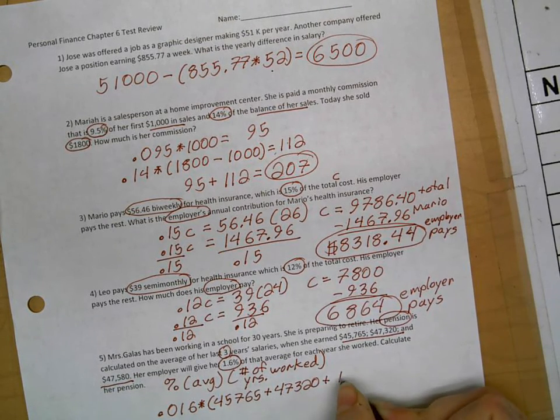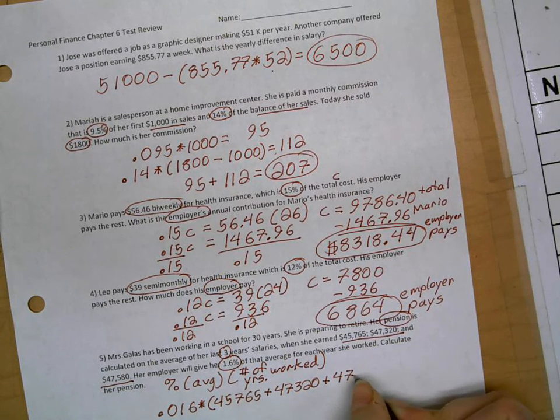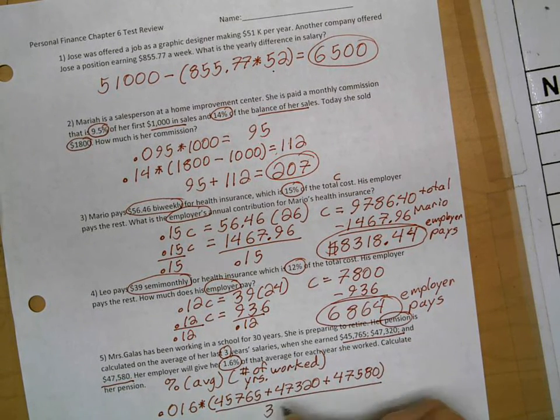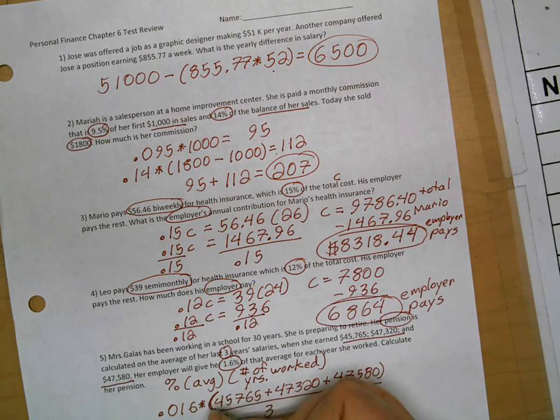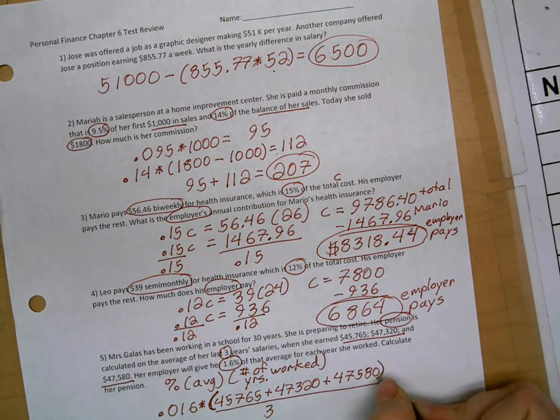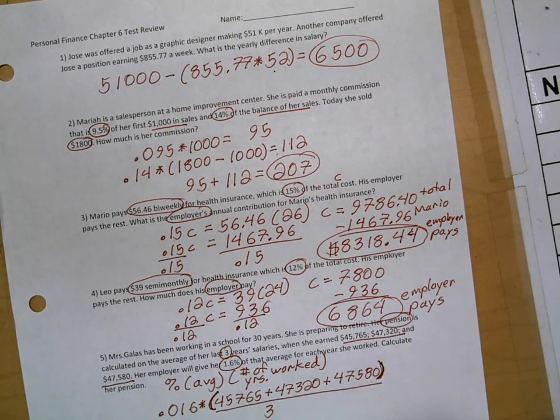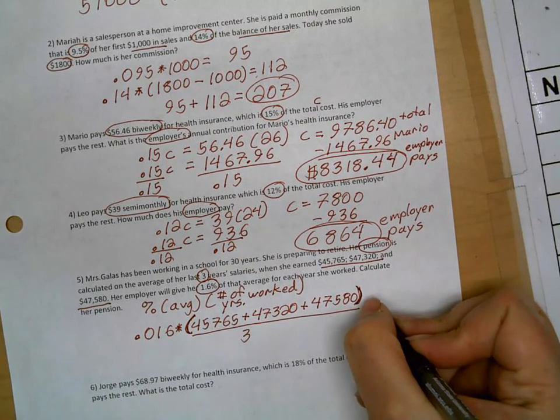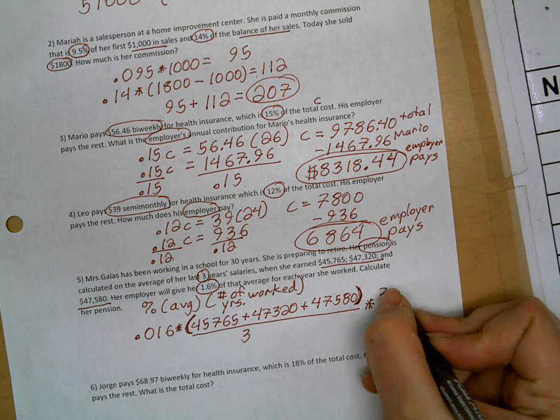So we put all those together. And then remember you want to use MathRack. Make sure you put that parenthesis around the salaries. We divide that by 3, so use MathRack, times 30.